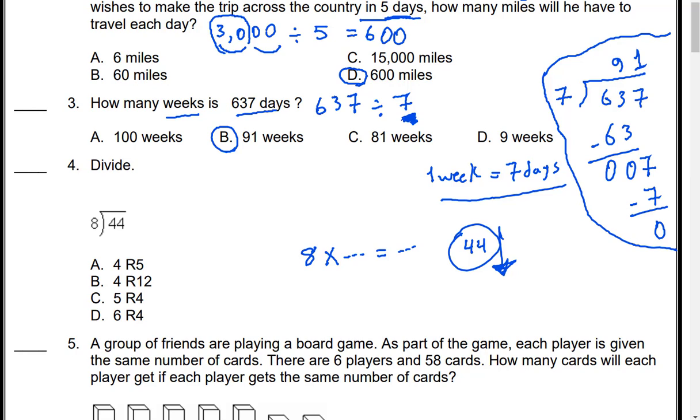Ibrahim, 8 multiplied by? 6. 8 times 6 is 48. 48 is more than 44, right? 8 times 5 equals?